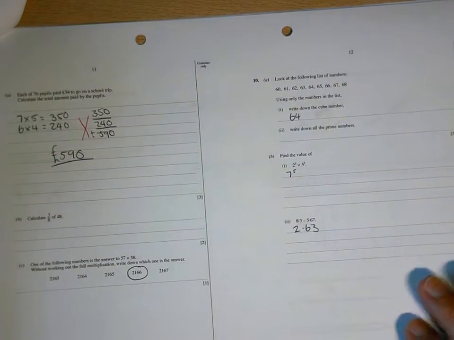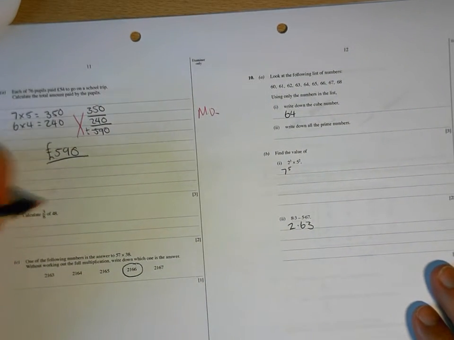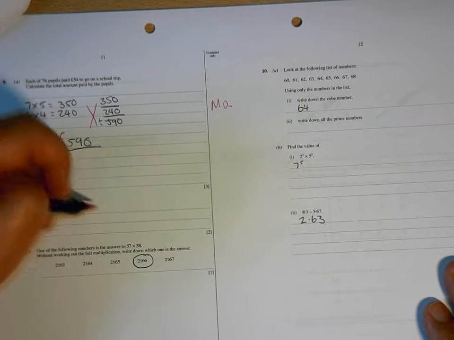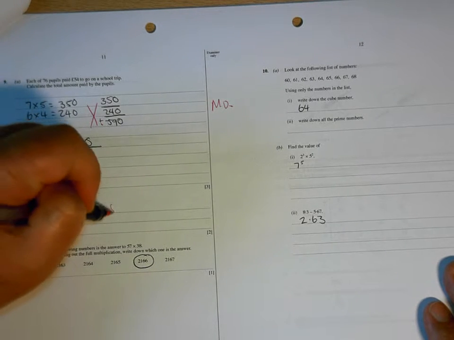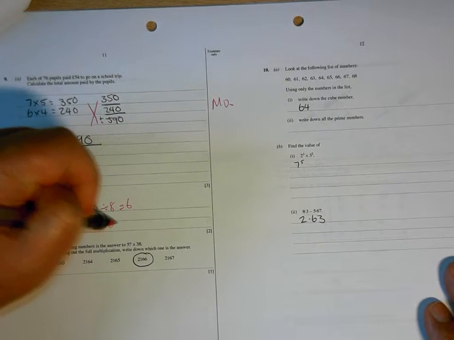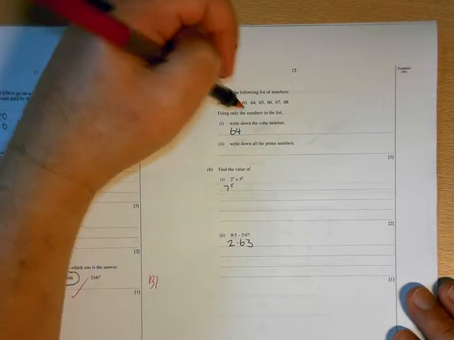Your multiplication method is wrong. You need to be able to work out that. Now Ben, first of all find 1/8. If you're going to divide 48 up into eighths, each one is going to be 48 divided by 8 is 6. And then you've got 3 lots of 6 equals 18. That's correct. That's correct.